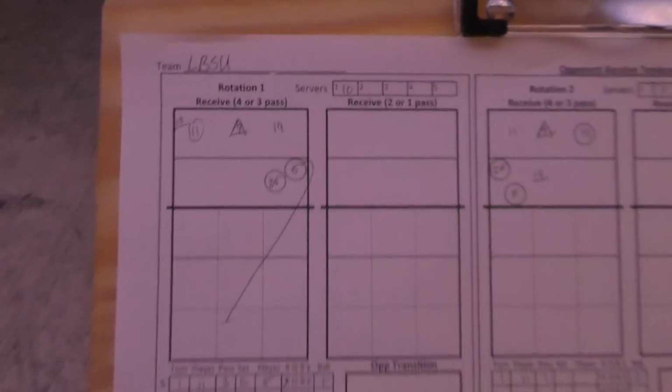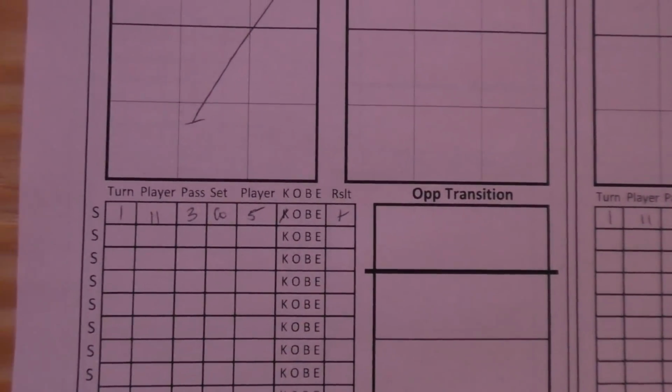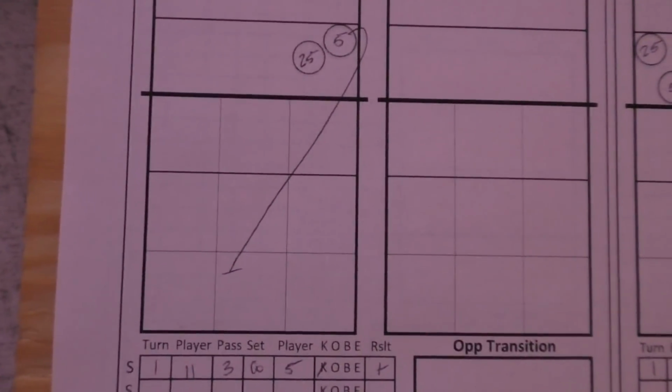In rotation 1, number 10 serves. They serve number 11. He passes a 3. They set a go to number 5, and it's a kill in the cross court.